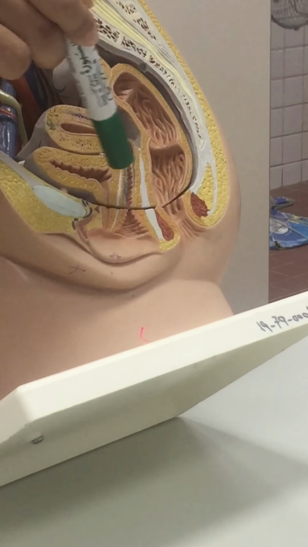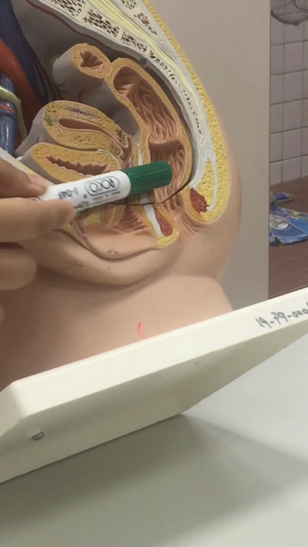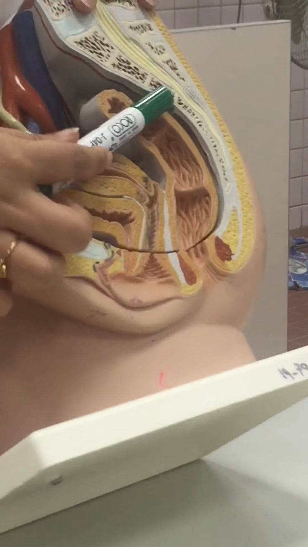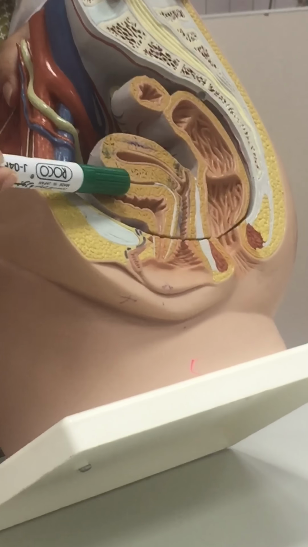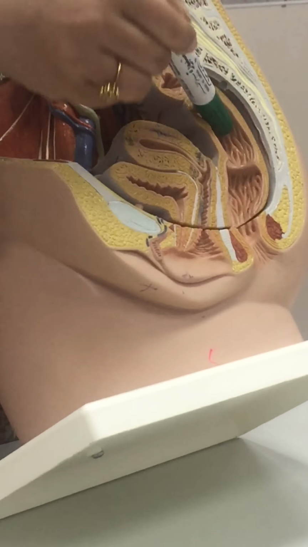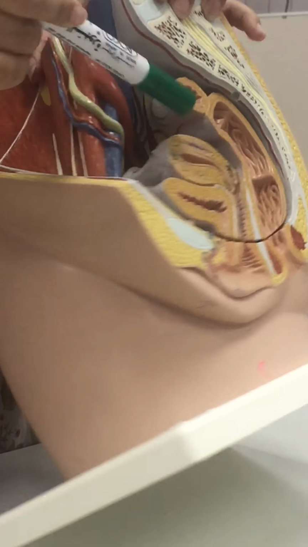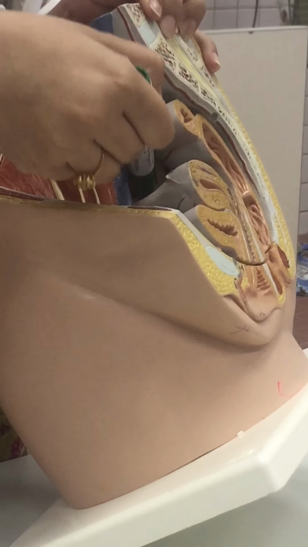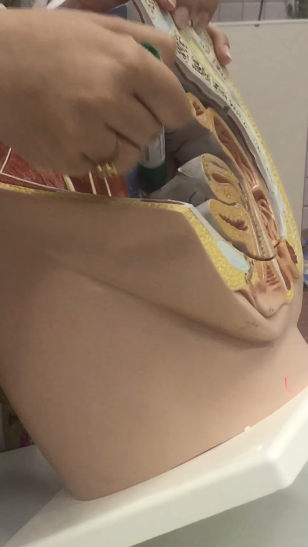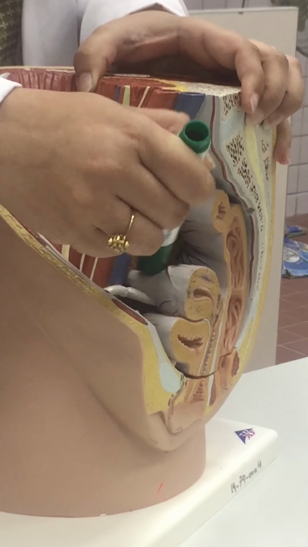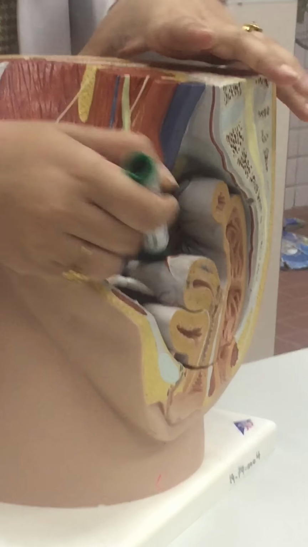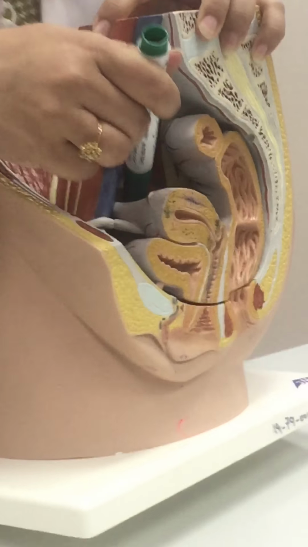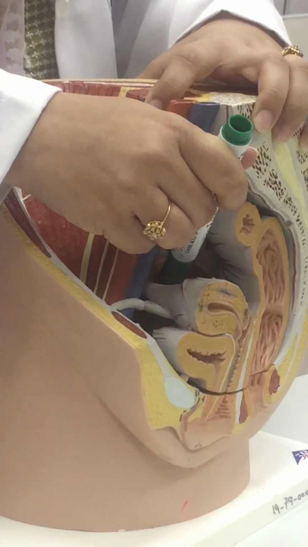Anal canal, vagina and urethra are the structures at the lower level, and the structures at the upper level from front to back are urinary bladder, uterus and rectum. Other than this, from the uterus there is a duct going back and to the lateral side. This is called the uterine tube or fallopian tube.